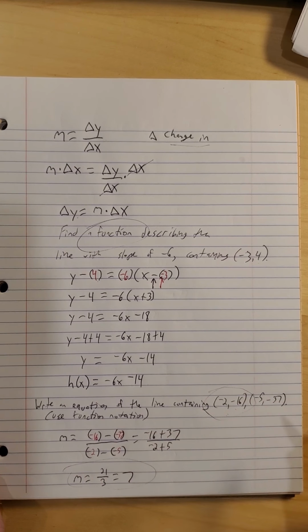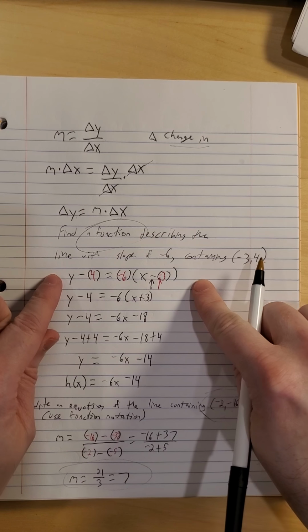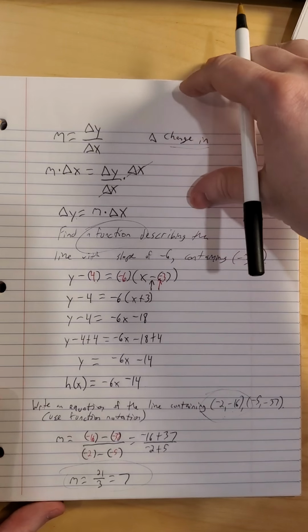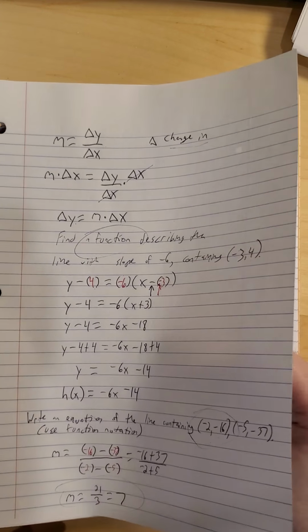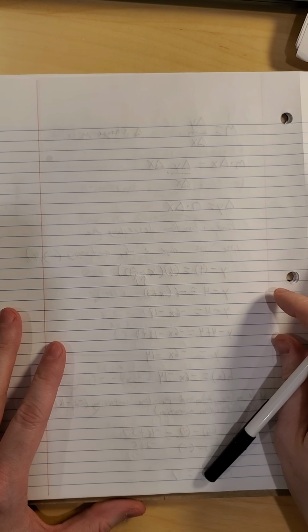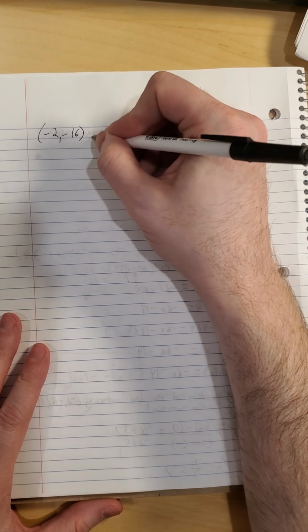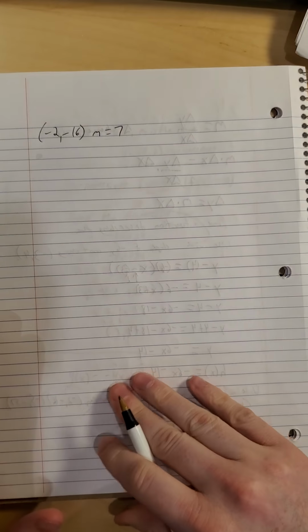So I'll take those two bits of information and pick it up from where the last problem left off. So we're going to have a point of (-2, -16) and a slope of 7.